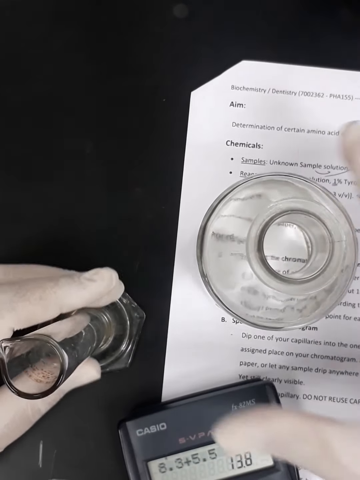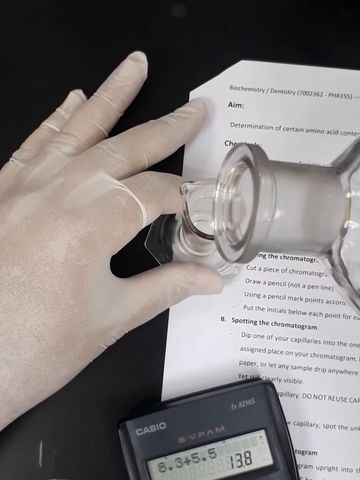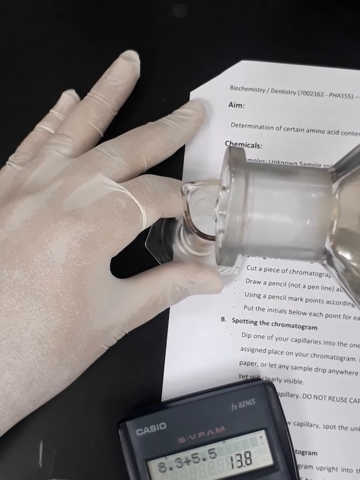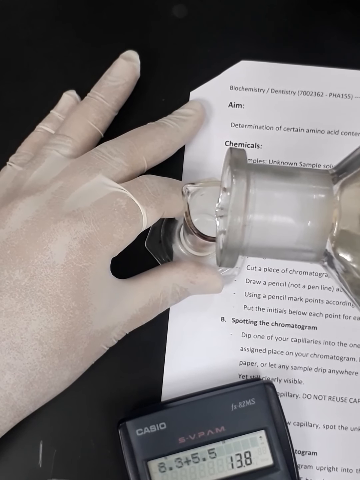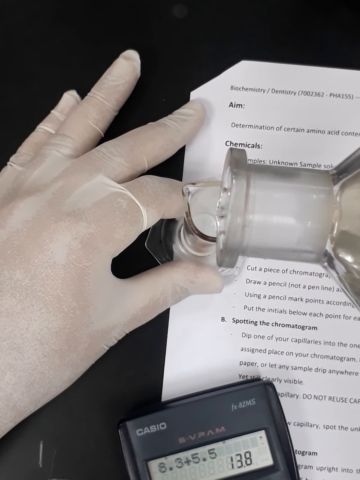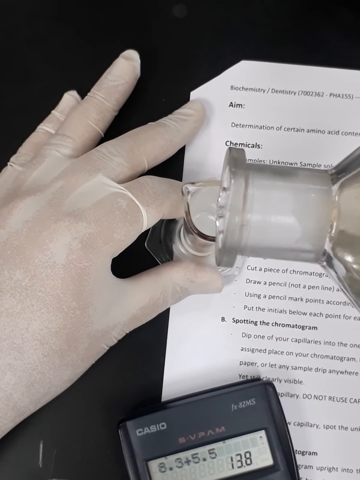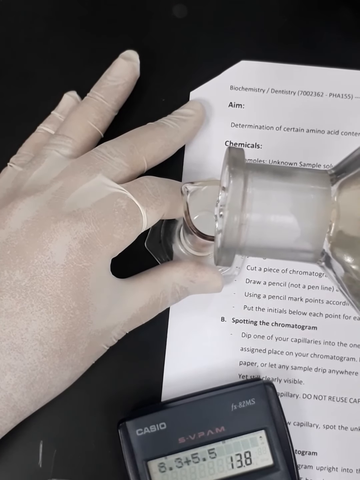So I will fill up with glacial acetic acid till the mark of 13.8. Okay.